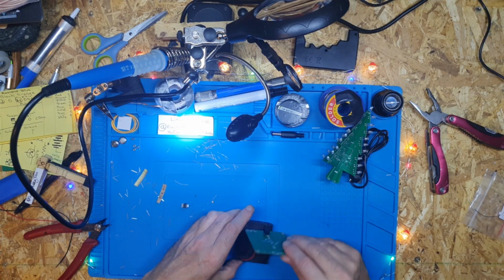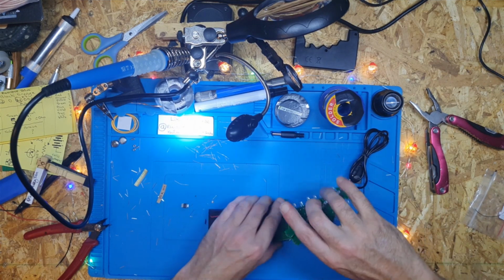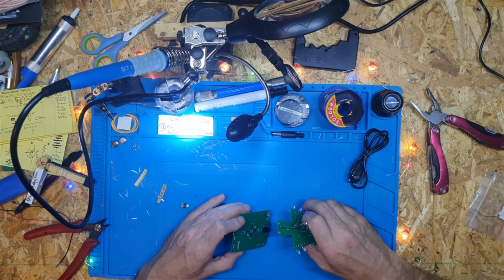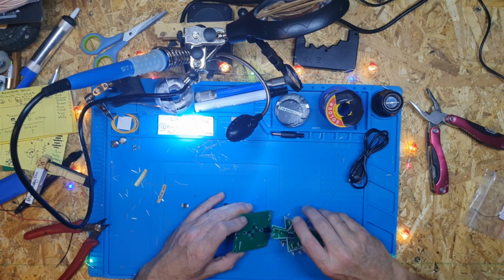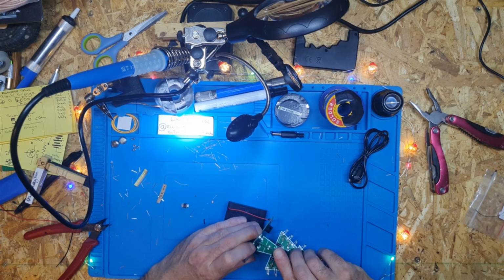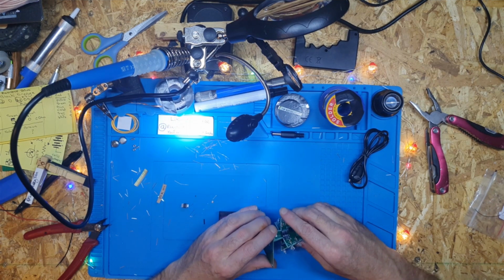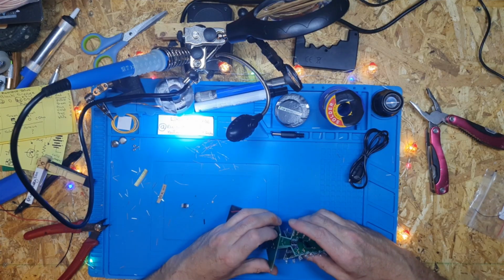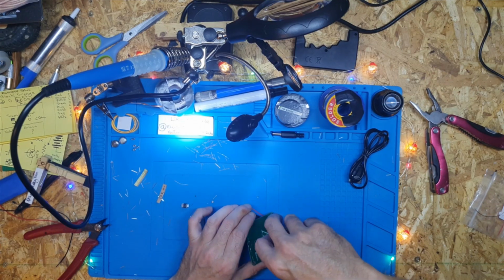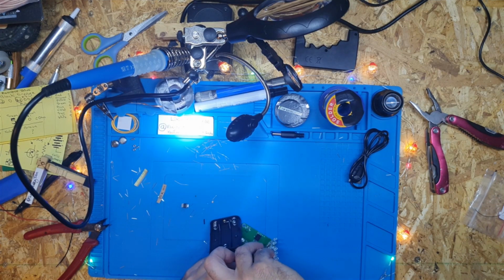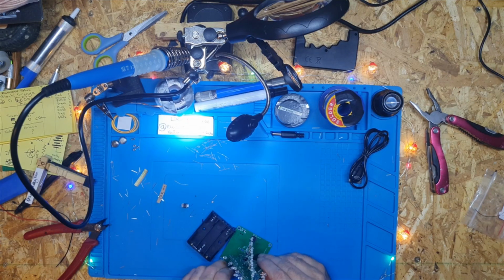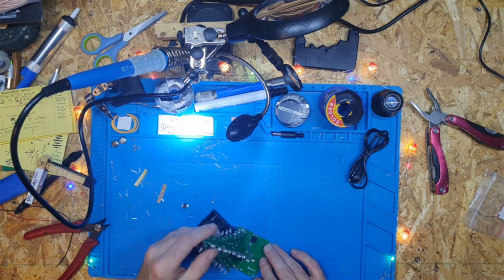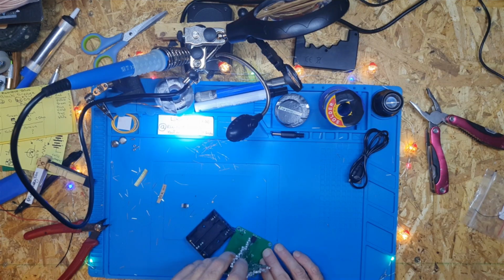Now there's the base. I'm glad I left that extra excess of wire. Now positive, positive, negative, negative. It looks like it's there. Yes, fidgety.